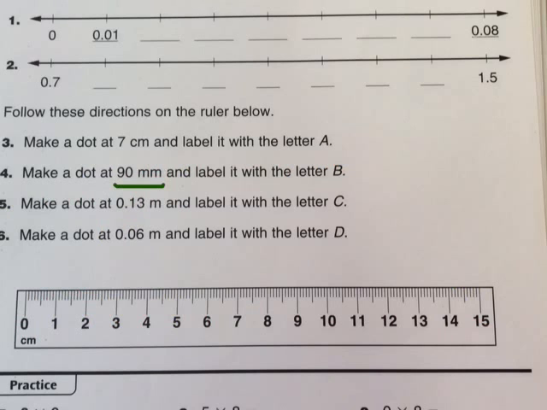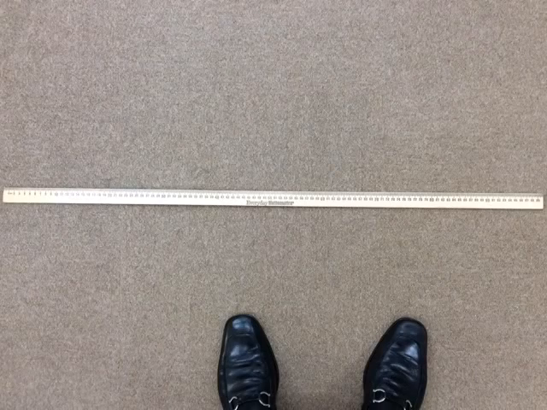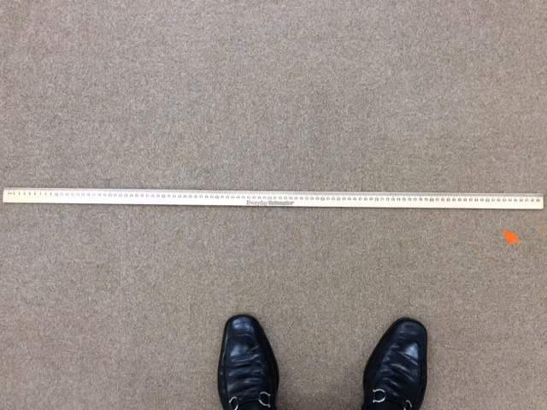And for the last two, now we're getting into decimals. So this is make a dot at 13 hundredths meters. So let's break this one down quickly. Okay, so here we have a meter stick. This whole thing is 1 meter. Please ignore my shoes for now. And the length of this is 1 meter.